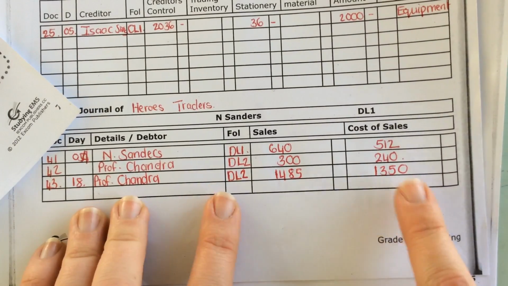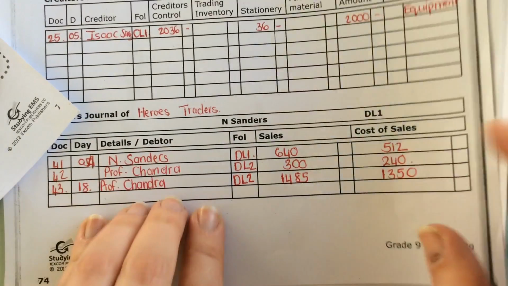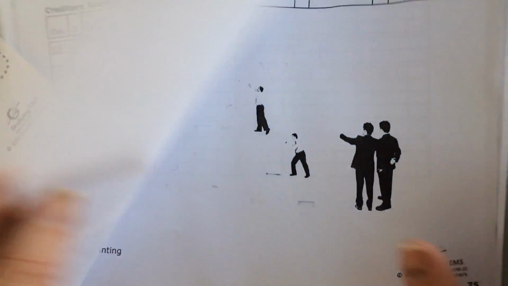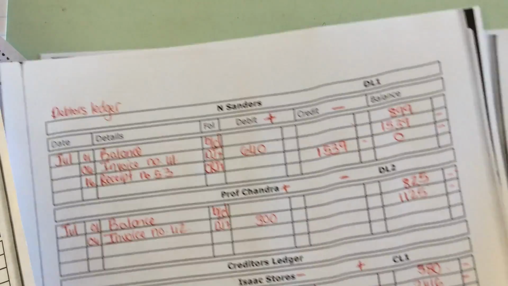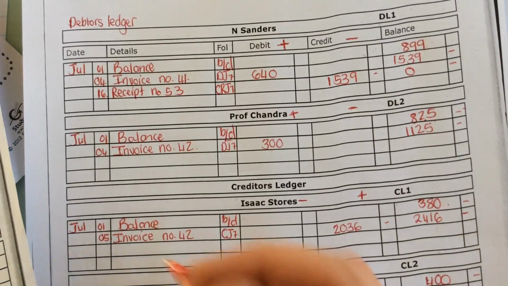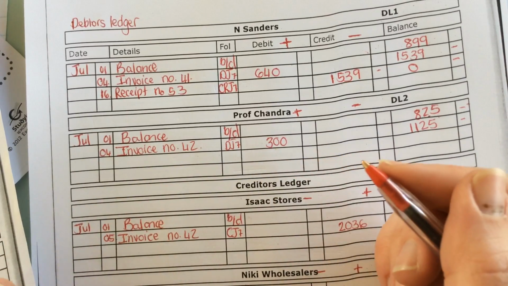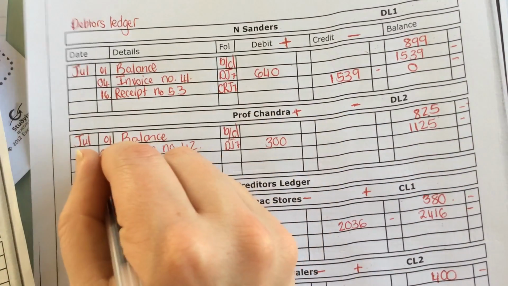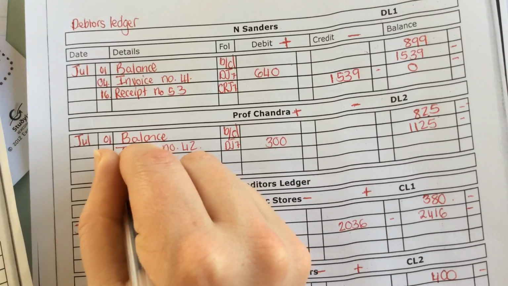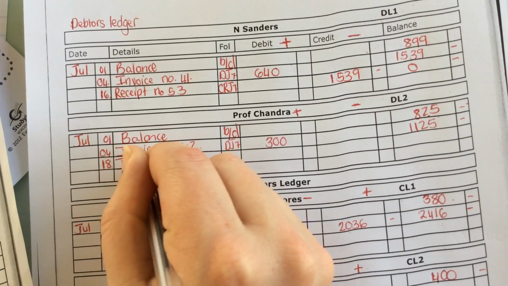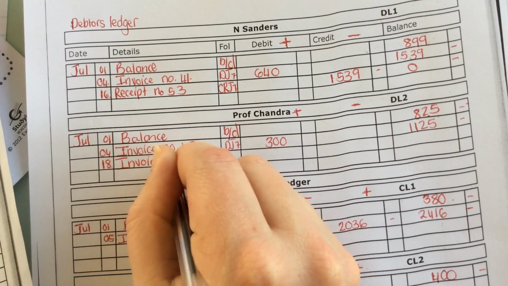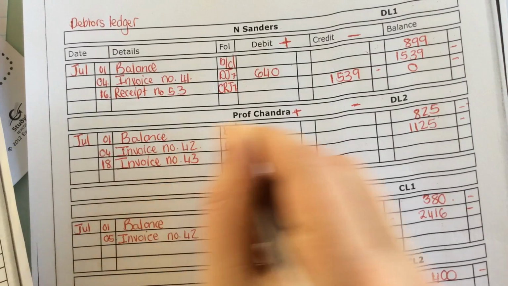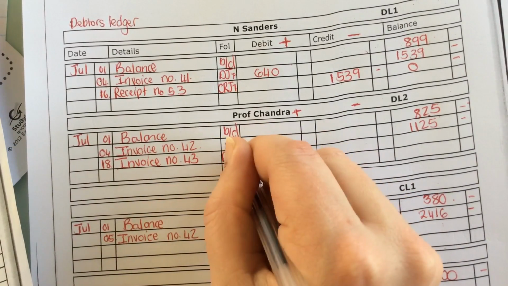This transaction affects the amount that this debtor owes me, so I need to go and report it in DL2. Go to his debtor's ledger account. Date is the 18th. You're going to write invoice number 43. Comes from debtor's journal number 7.